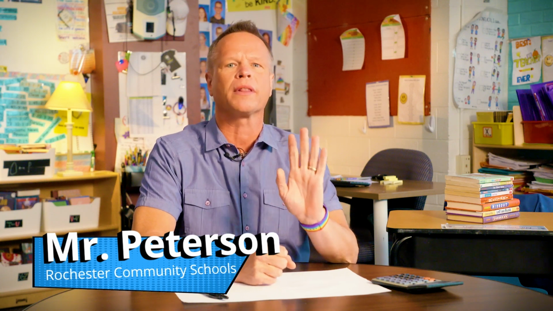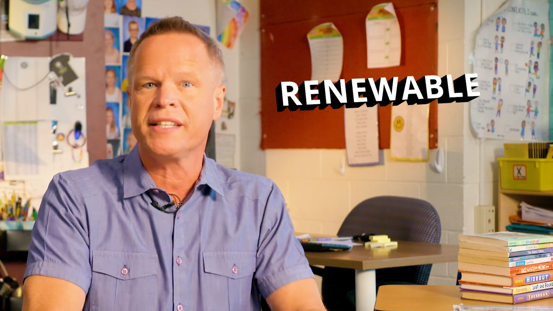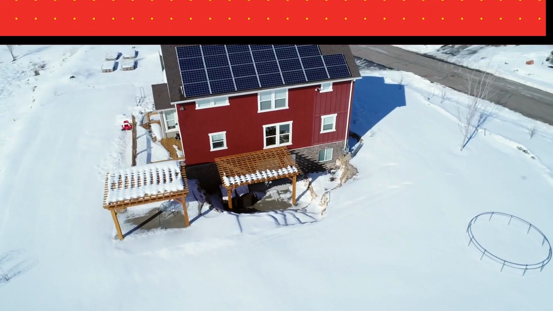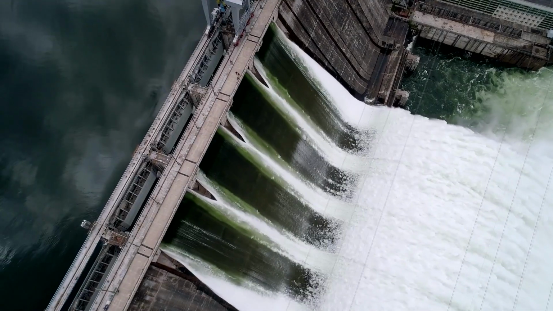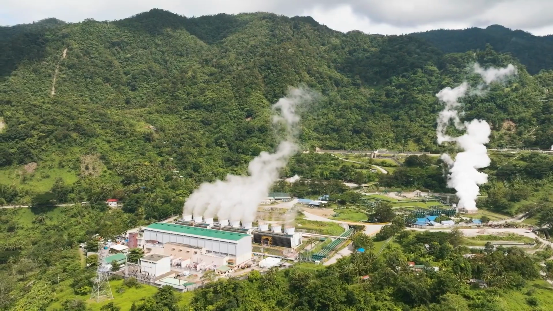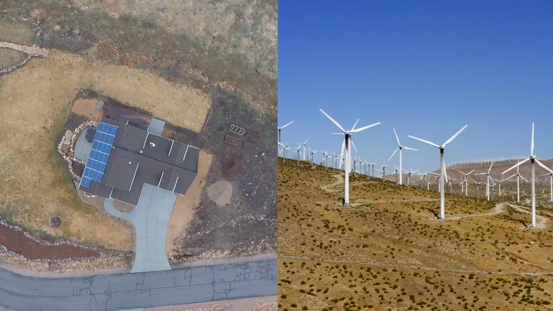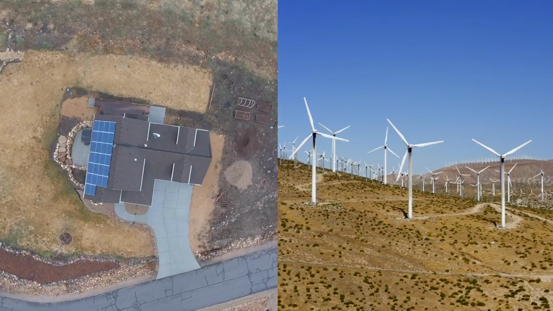Hi, it's Mr. Peterson, and we're going to focus not just on how we rely on energy, especially electricity in our lives, but also examine where that electricity comes from. There are many different sources of electricity, but those sources are typically grouped in two categories: renewable sources and non-renewable sources. Let's examine both. Renewable sources are sources that provide us with energy, but are naturally renewed or replenish themselves over time. Two good examples of renewable energy are solar energy and wind energy.